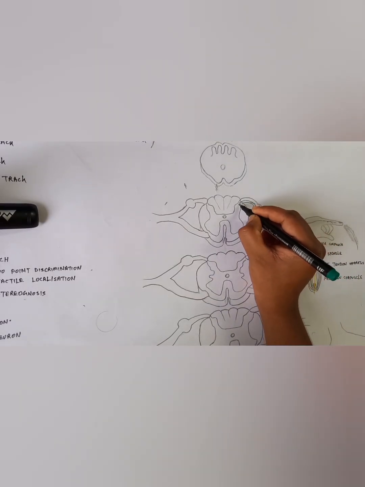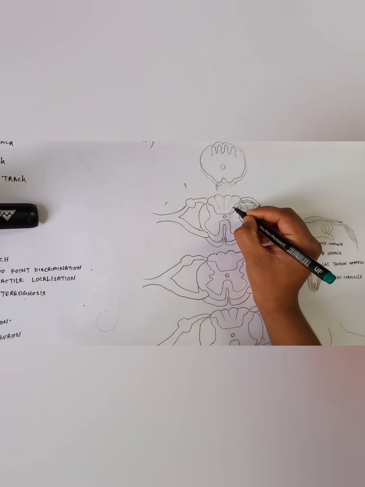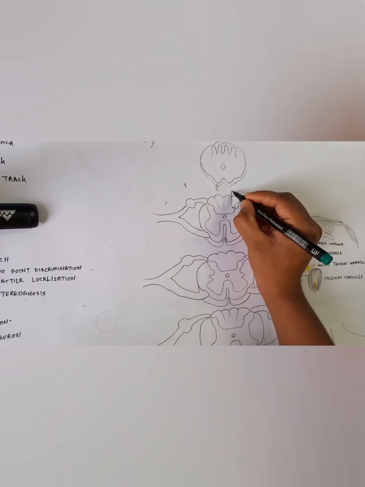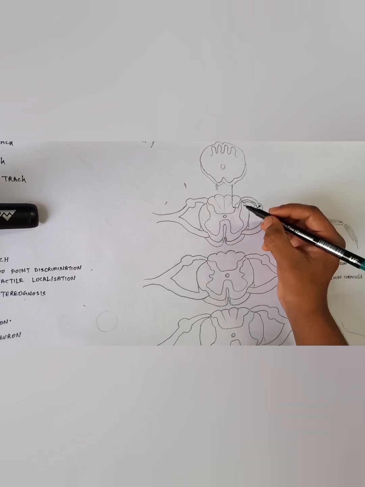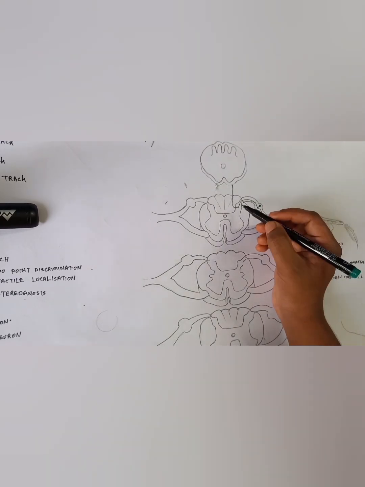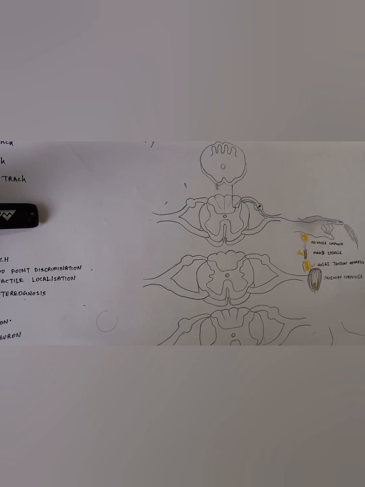And the central process passes through the dorsal root into the spinal cord and travels along the spinal cord to synapse with the second order neurons. Fasciculus gracilis is shown in red.